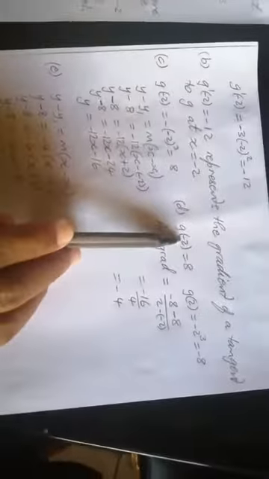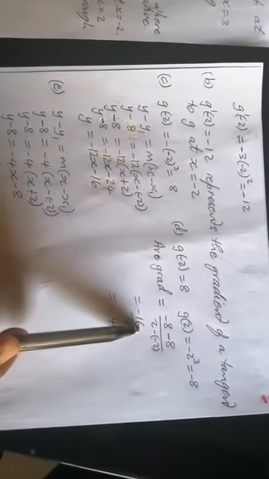Part D is saying, determine the average gradient between x is minus 2 and x is 2. So again, we need g of minus 2, which is 8, and g of 2, which is minus 8. So it will be minus 8 minus 8, all over 2 minus minus 2, which gives us minus 16 over 4, which reduces to minus 4.